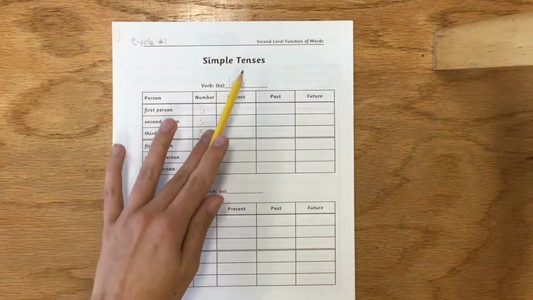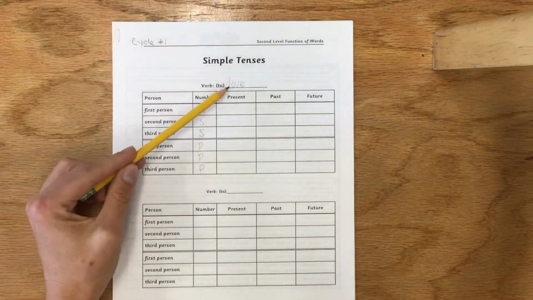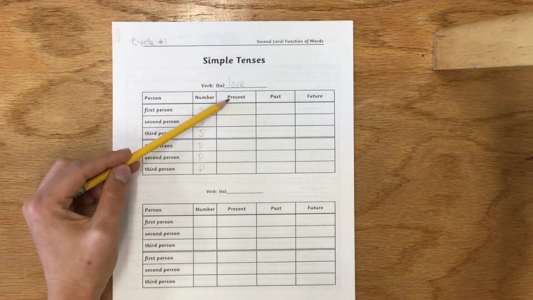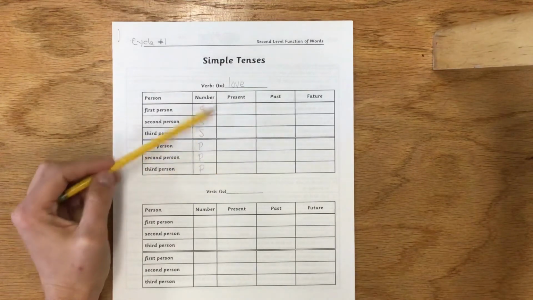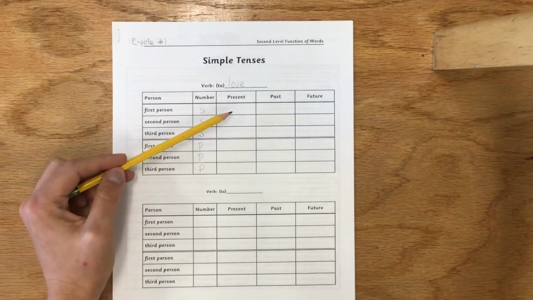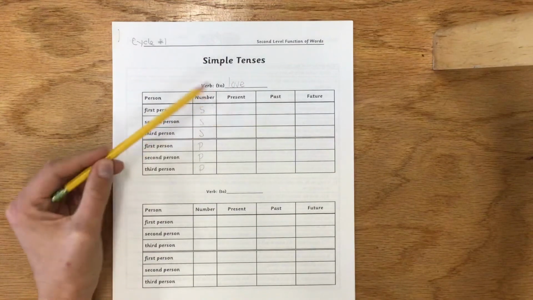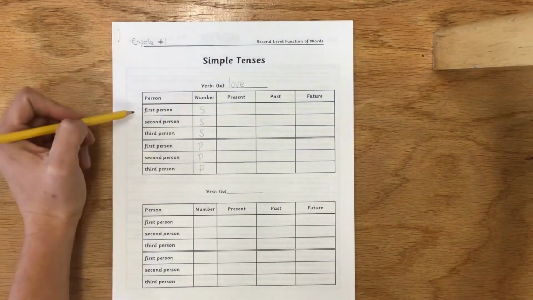So back to our simple tense. Our verb is to love. We're going to first write our present tense. So present is it's happening right now. Okay? Let's make a note over here.